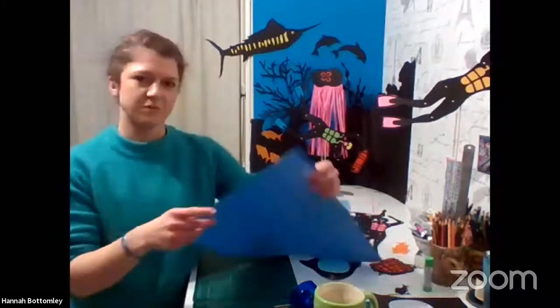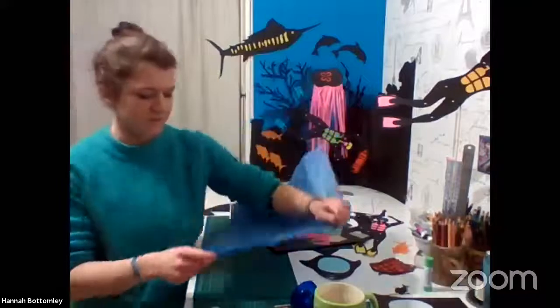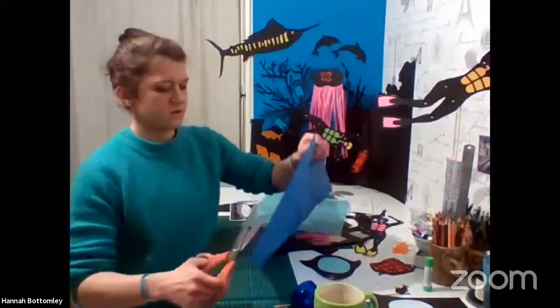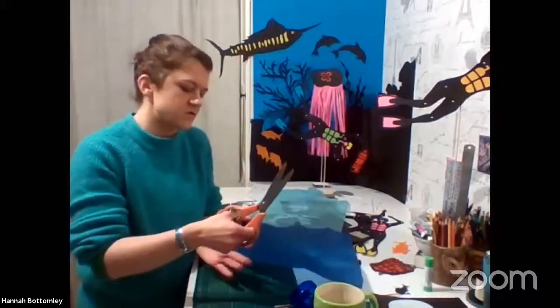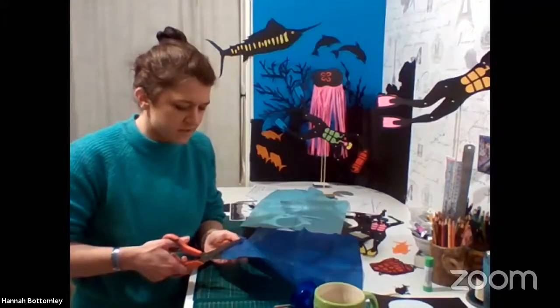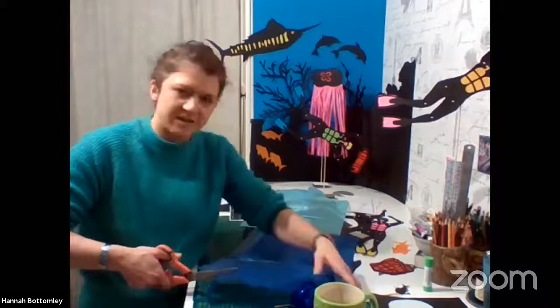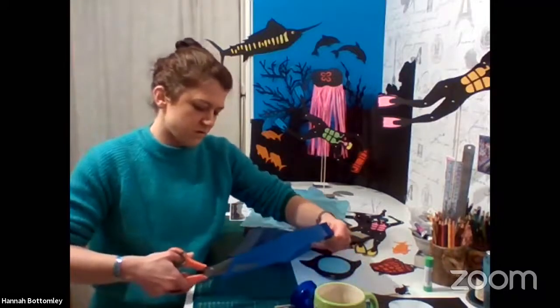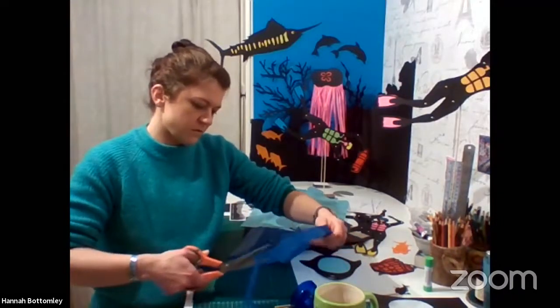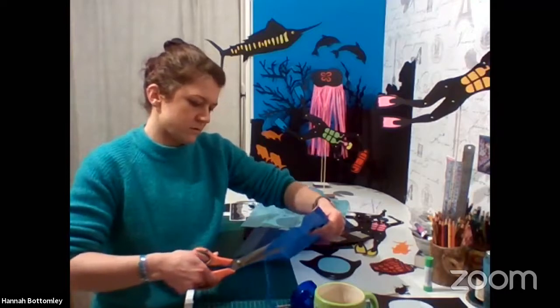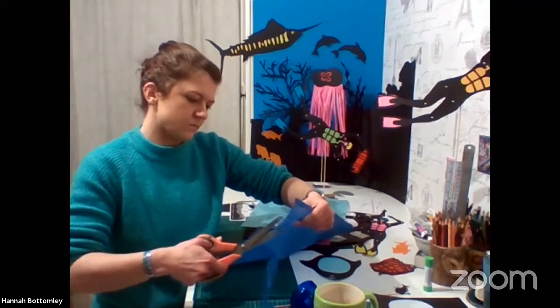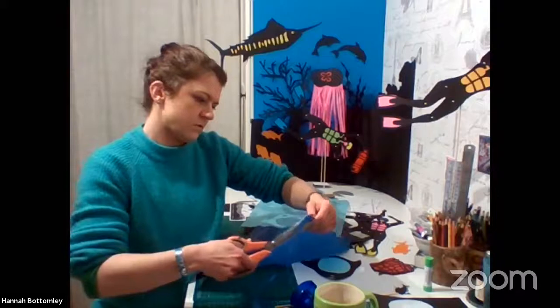So I'm going to take my darker colour of tissue paper, and you just want to cut a narrow strip down the width of it, probably about 1 inch wide ought to do it. Okay.